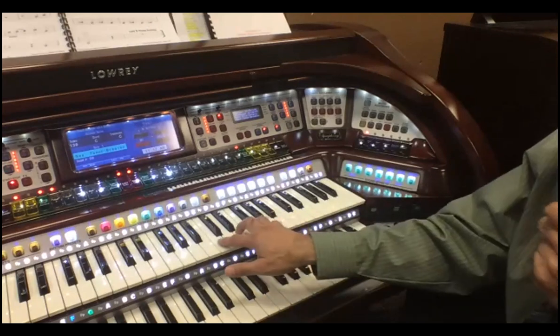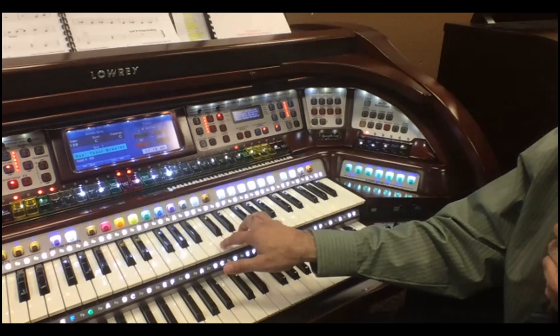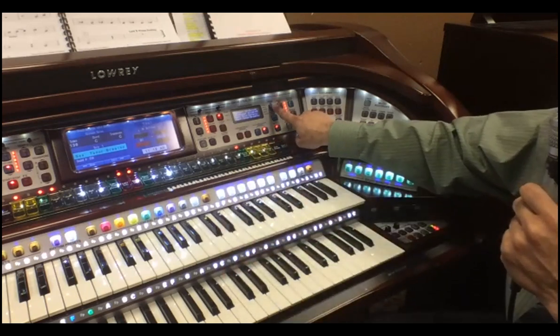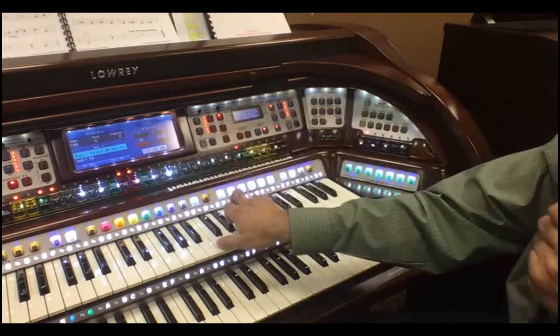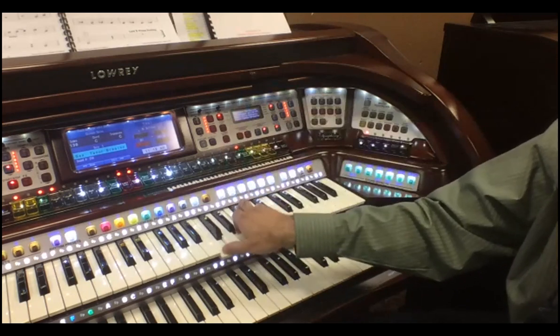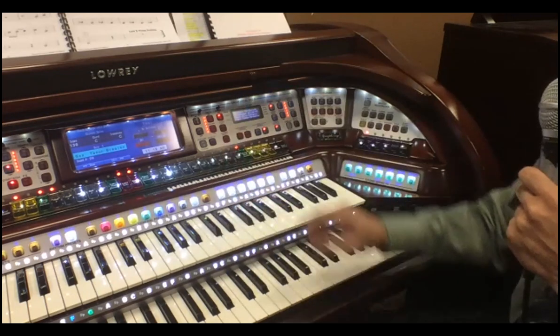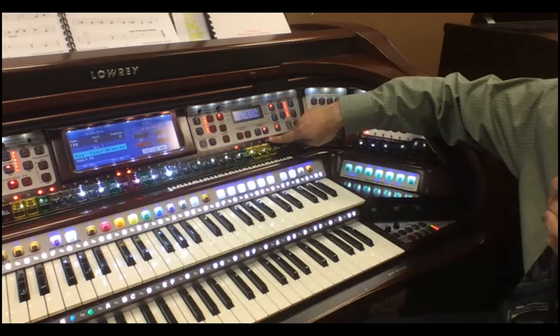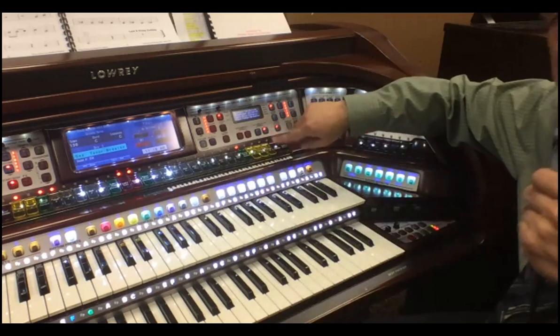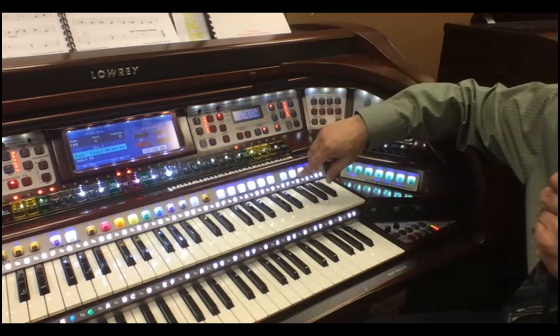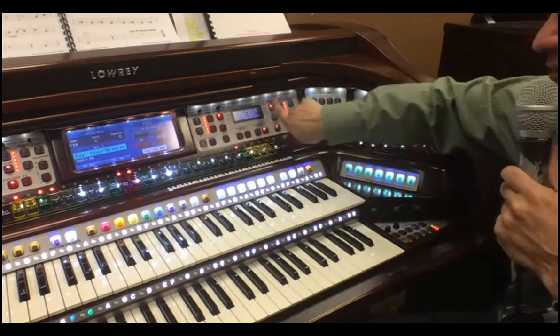You see that? Or hear that? Now watch, I'm going to put on the upper solo on. Now watch what happens. There's only 1 note. So believe it or not, these solo buttons can also become orchestral sounds, depending on how you have it set.